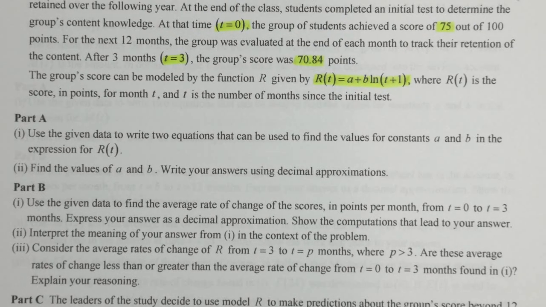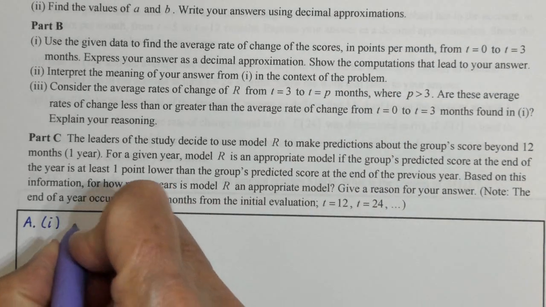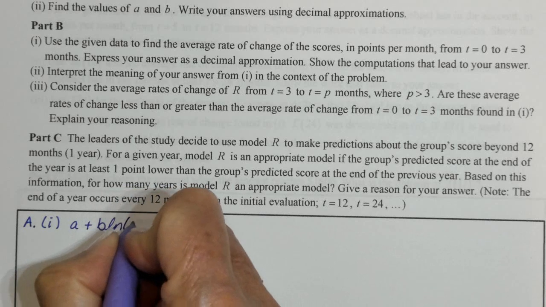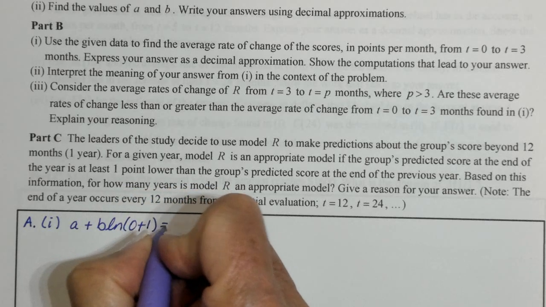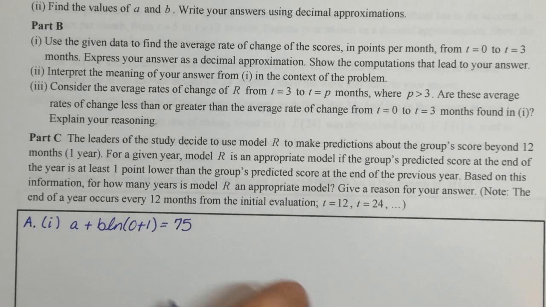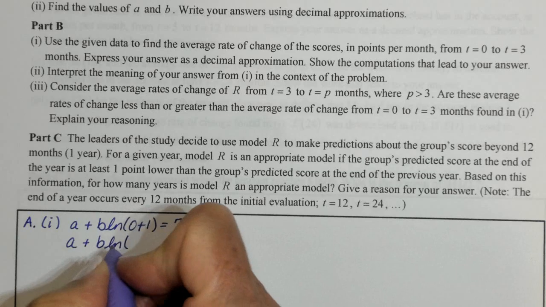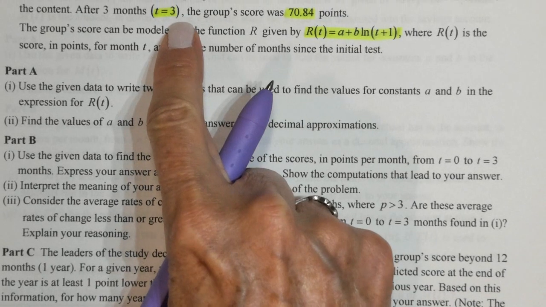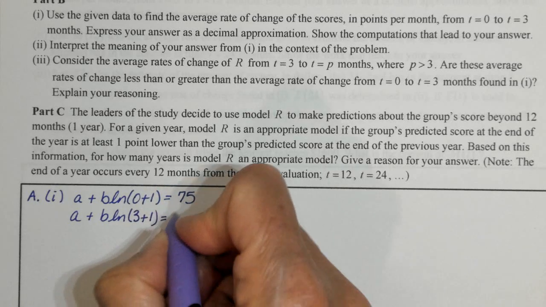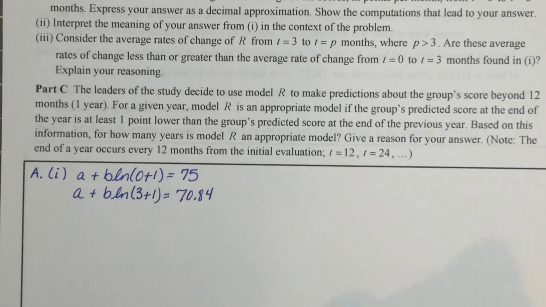The first one's going to have time 0. So I'm going to have A plus B ln of 0 plus 1 is equal to that initial score of 75. The second equation is A plus B ln of 3 plus 1, and that score was 70.84. Okay?